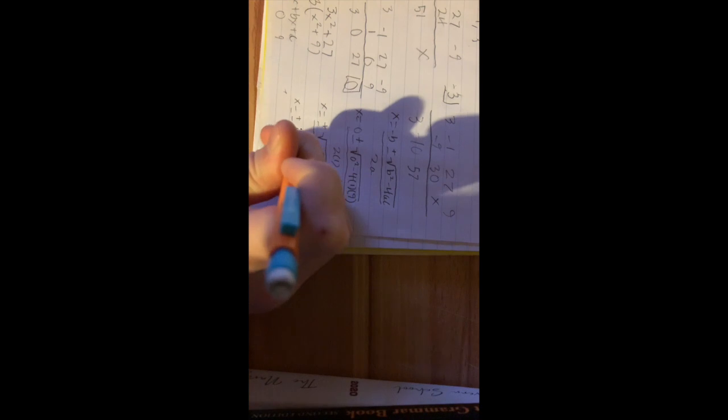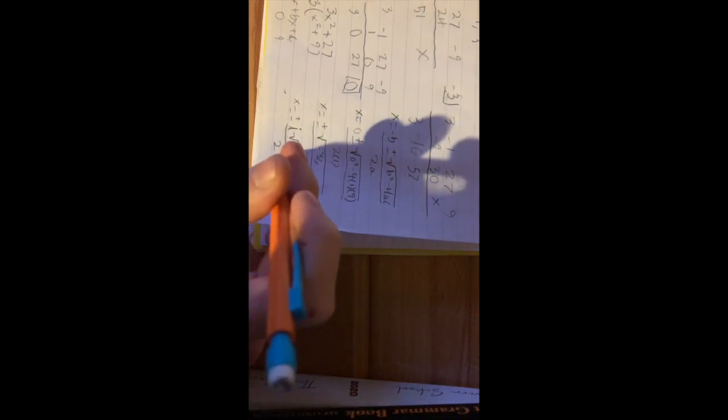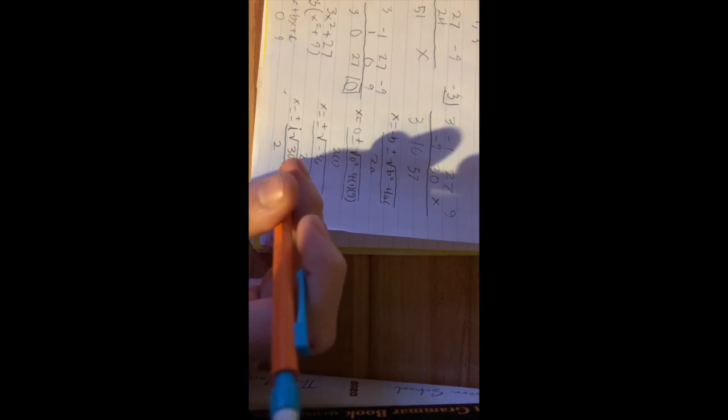Since there's a negative in the square root, I can't have that, so I'd have to change it to x equals plus or minus i root 36 over 2. And I can't really divide that up further. I have to change the page now. So this is my last two zeros.